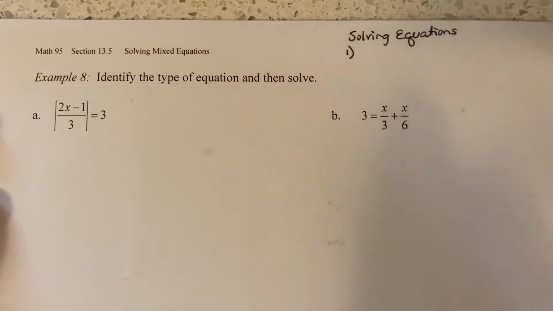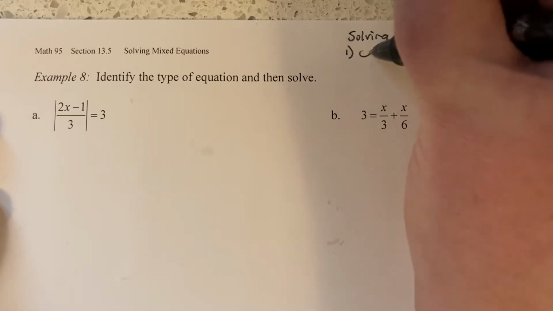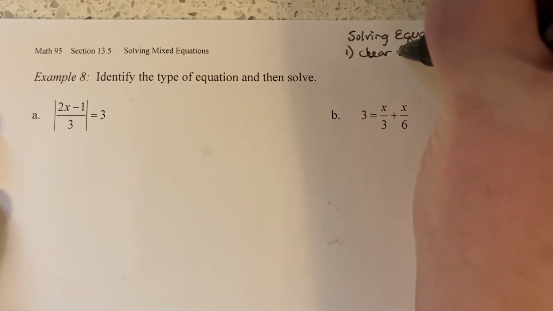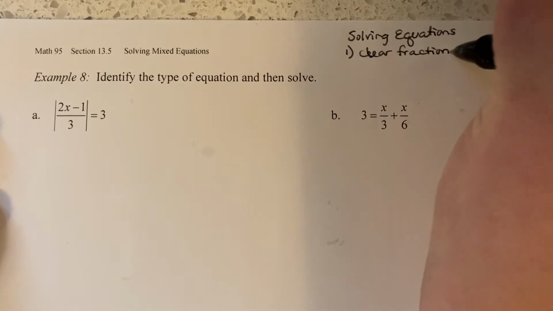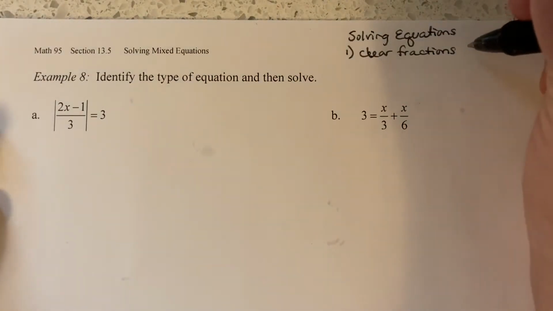Step one, a good step one would be clearing fractions if there's any. We don't like fractions, right? By multiplying by the least common denominator, that should work.